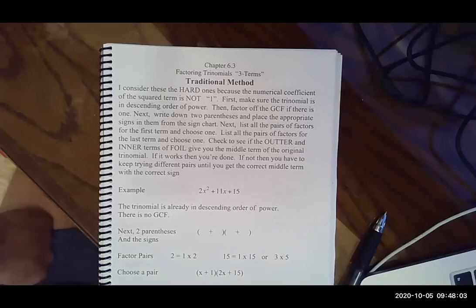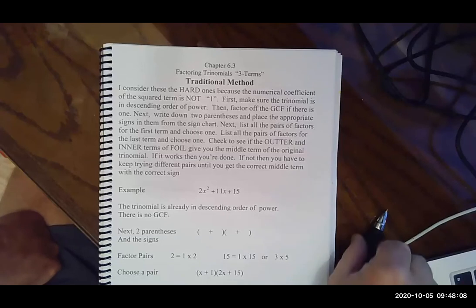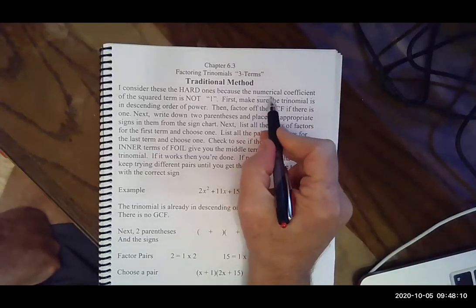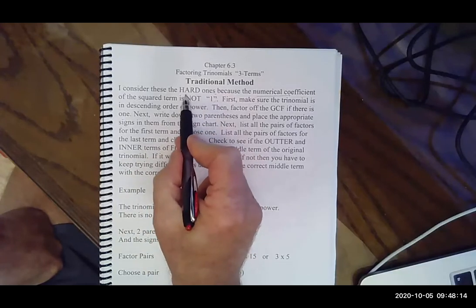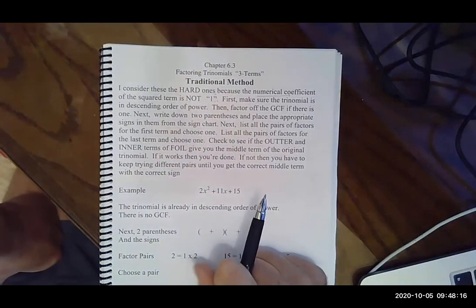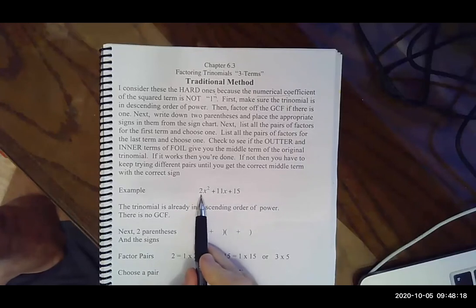and section 6.4, two sections that deal with the hard ones. Now the hard ones, the numerical coefficient of the squared term is not a 1. Like I said on the previous page, it's not a 1. Like right here, that's not a 1. So it's more challenging.